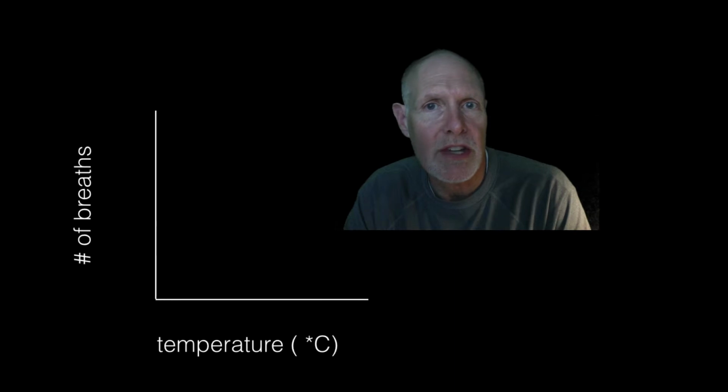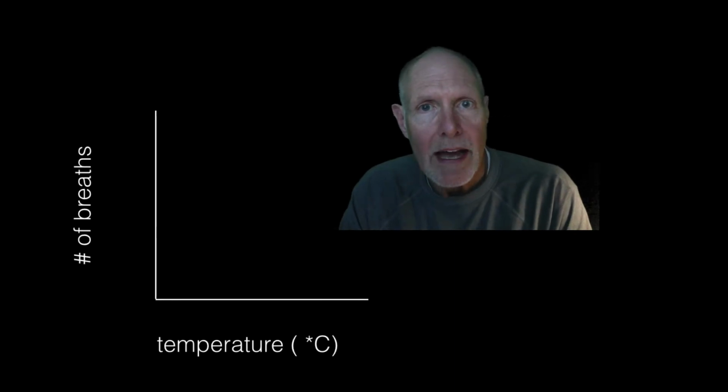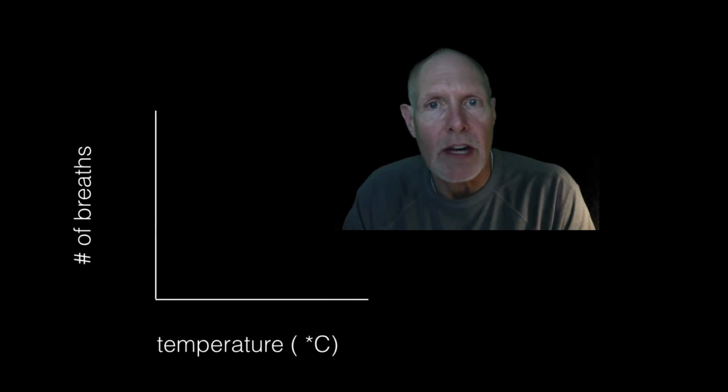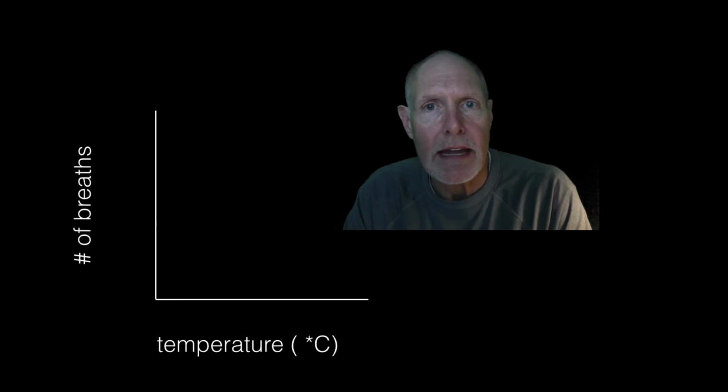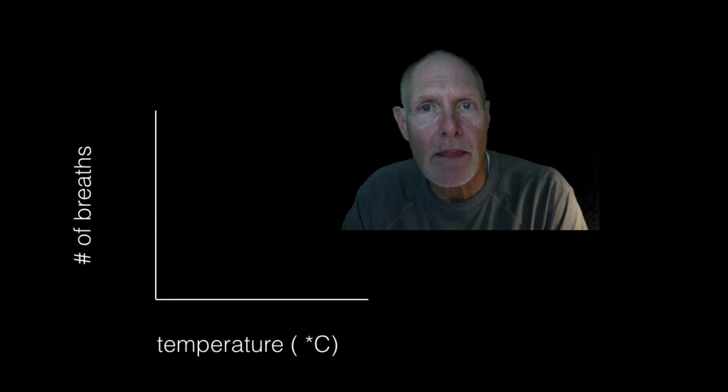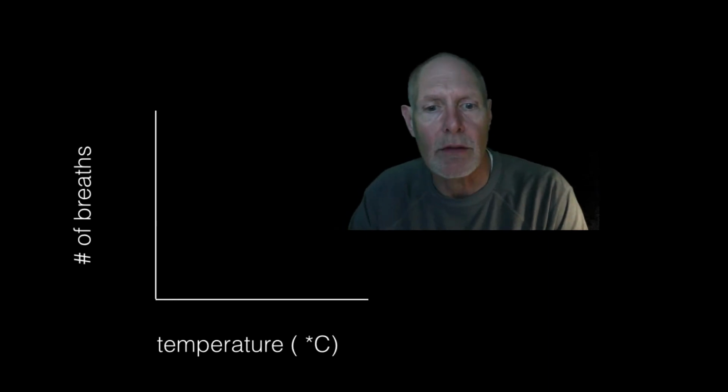Now, this is how we would set up our graph. When you go back to the page on the website, you'll be able to actually print a page that has a graph. That's a graph paper page. Go ahead and print that because you're going to create a graph, and then I'll have you put that graph in your science notebooks.